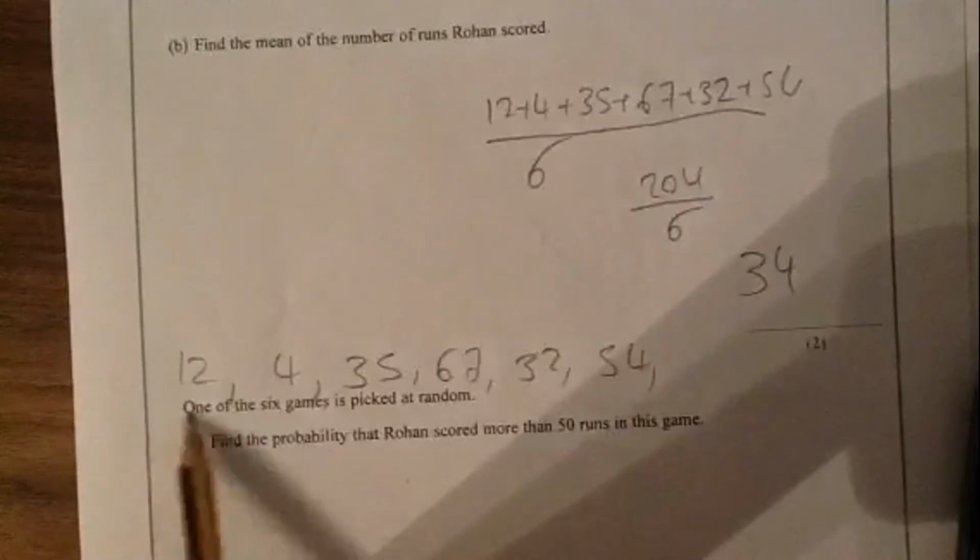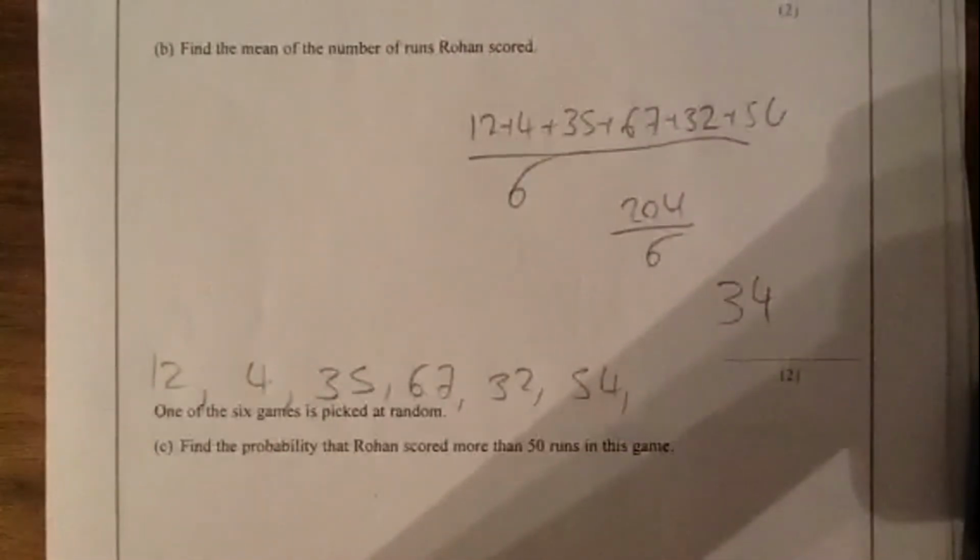Sometimes you can get a decimal. Even though this is a whole number, it's good, but if you've got a decimal, that's fine too. All I've done here is just write the numbers out again, so it does actually fit on the page.